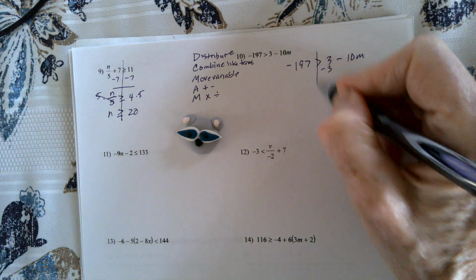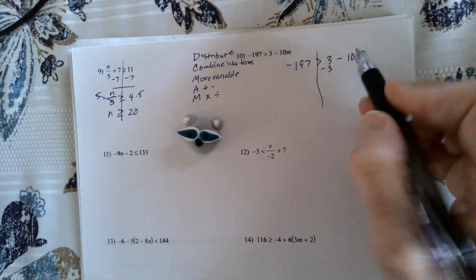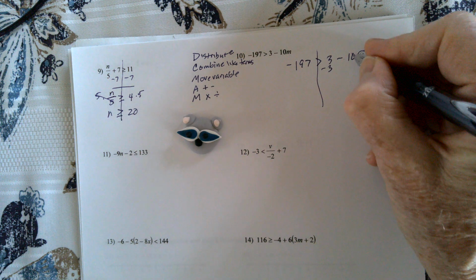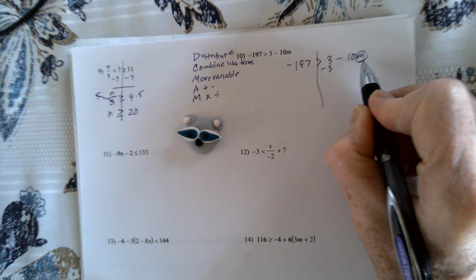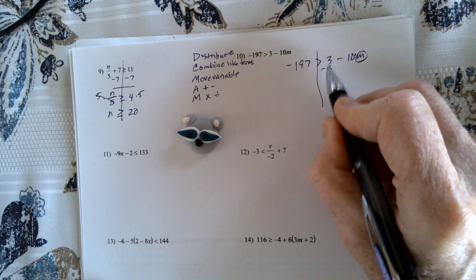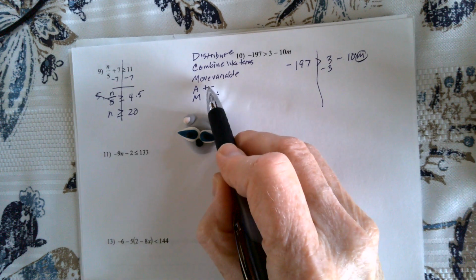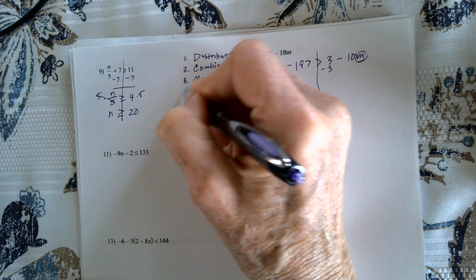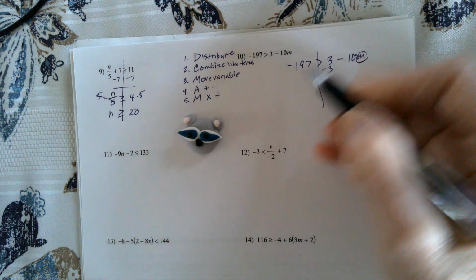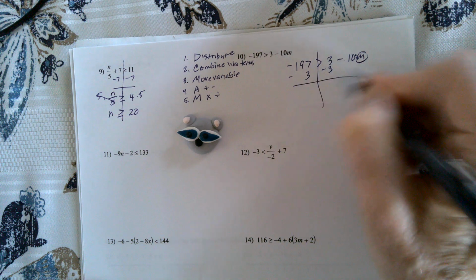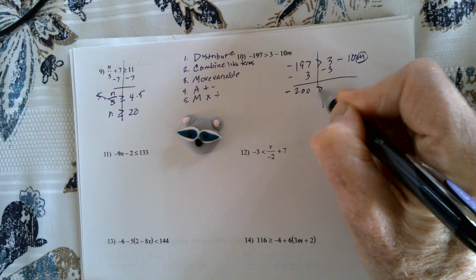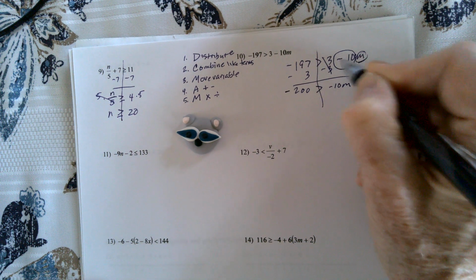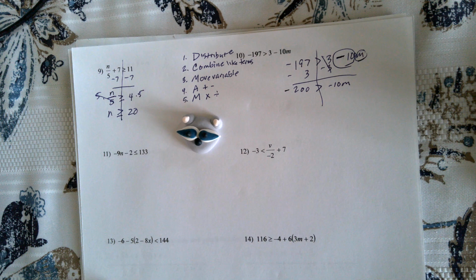Okay, my goal is to get the m by itself, so I have to get rid of this negative 10 as well as the 3. Negative 10 is multiplied with the m. 3 is their add, subtract. We always undo add, subtract first, then multiply and divide. That's our order. We have to do it that way. Do not lose this negative. That is part of the 10. It's part of who he is.